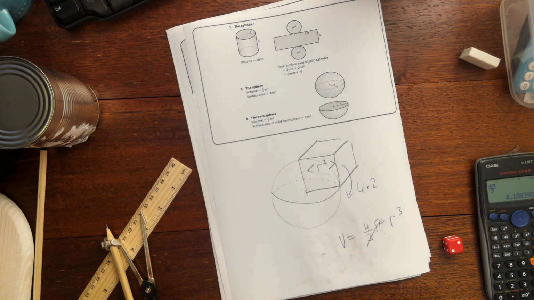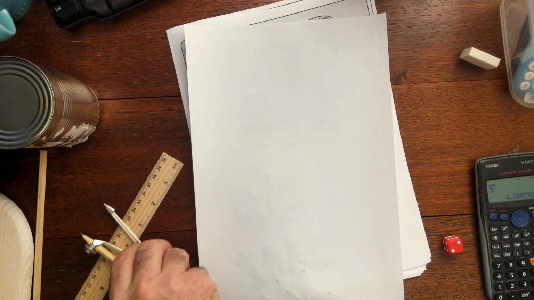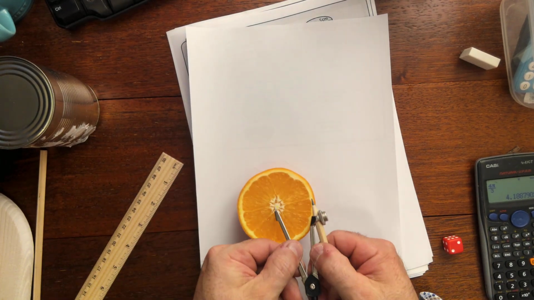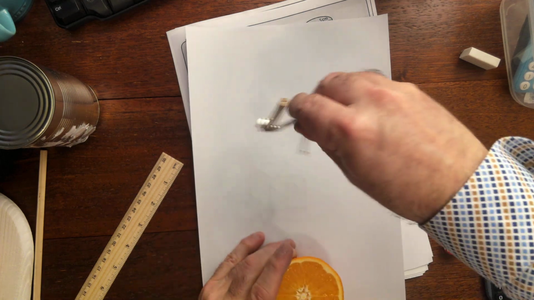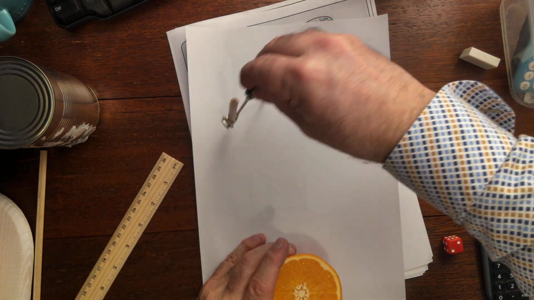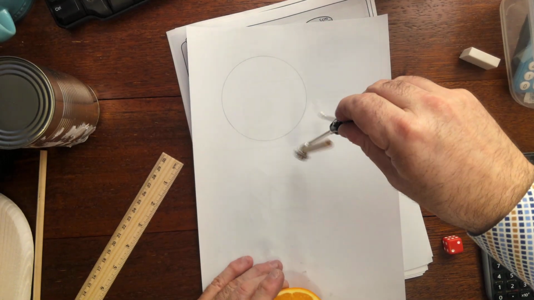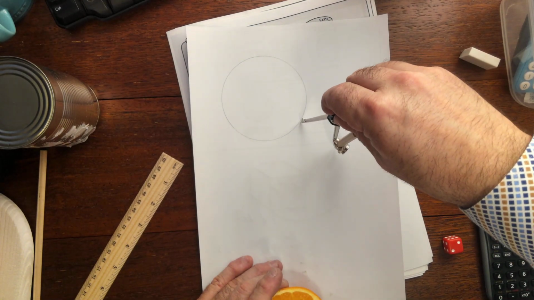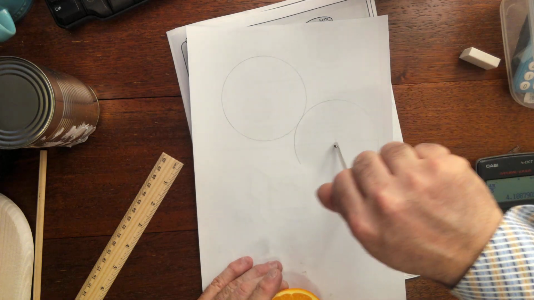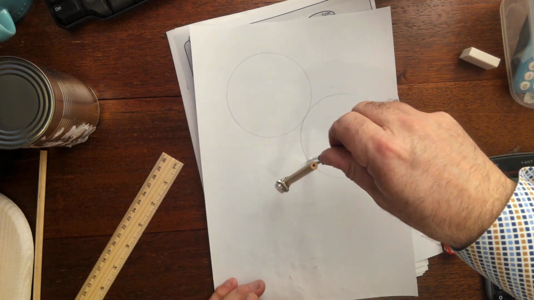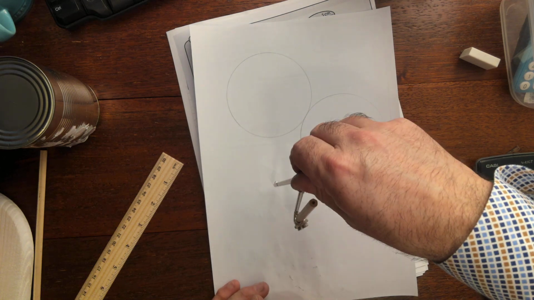So yeah, we get the idea, I hope, that the orange cross section repeated once, twice, trying to make sure I don't run off the bottom of the page.